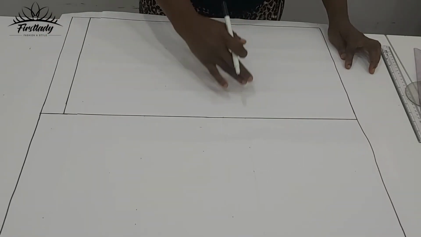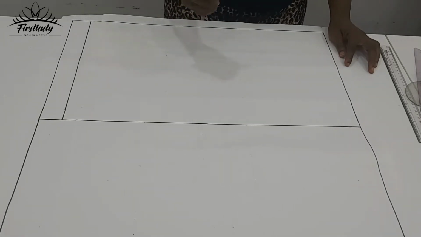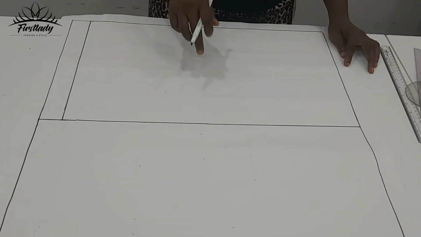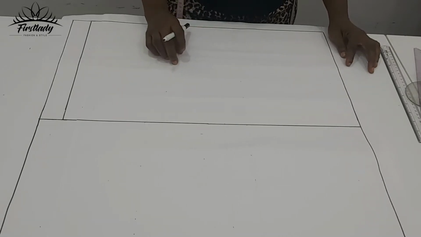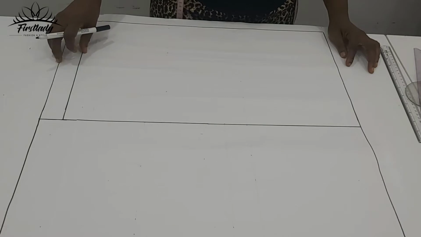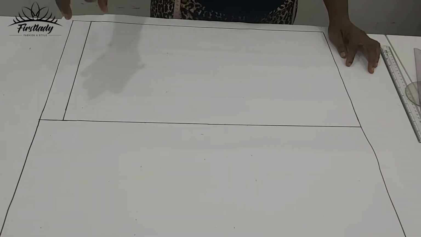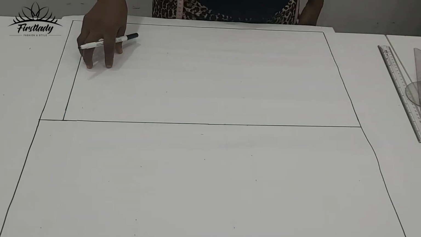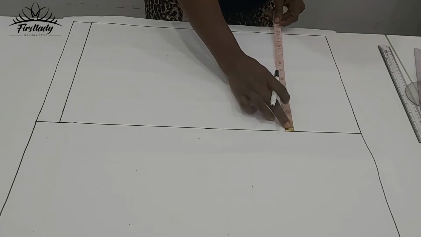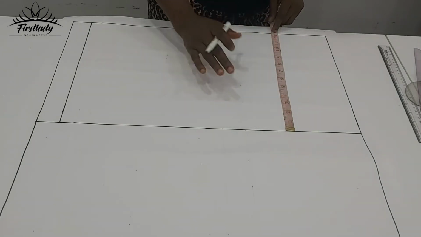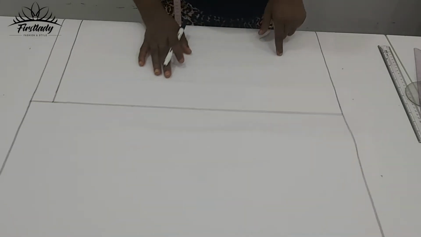And on this line here, I have the width, that is the largest circumference of the measurement you are using. For this one, the largest circumference we are using is the upper hip. So the upper hip here is 24. 24 divided by 4 will give me 10.5. 10.5 plus 2 will give me 12.5. So on this side I have 12.5, and on this side I have 12.5.